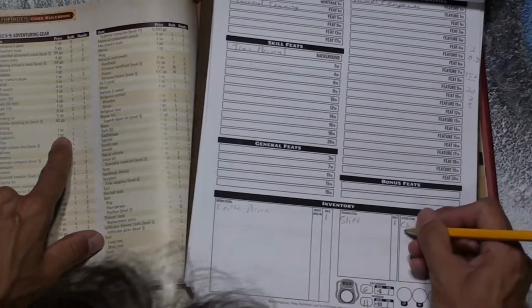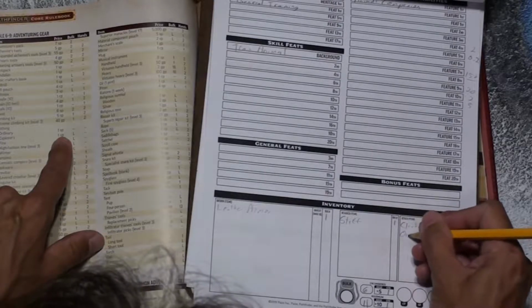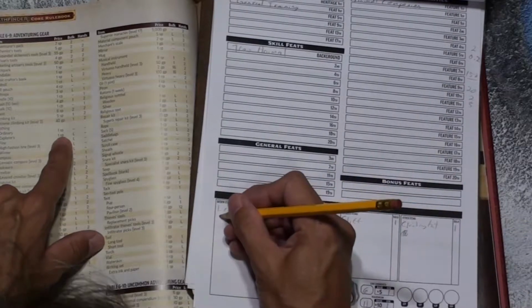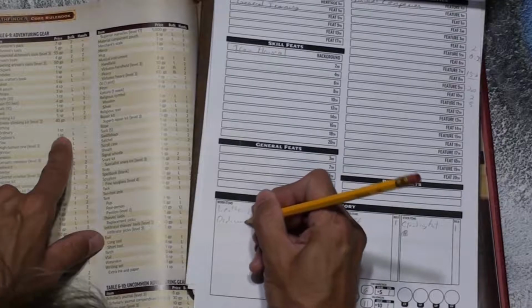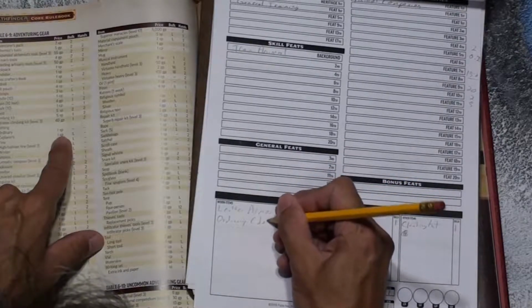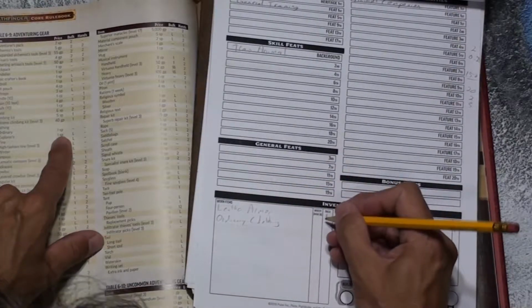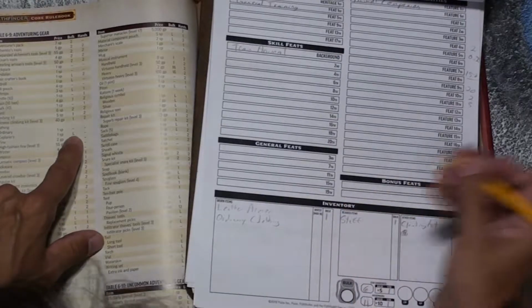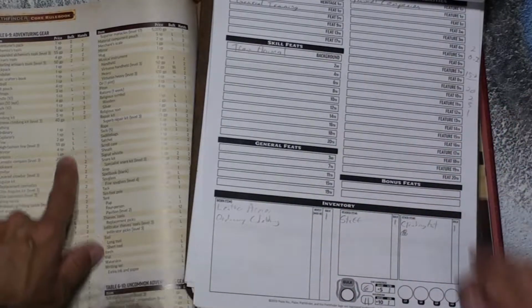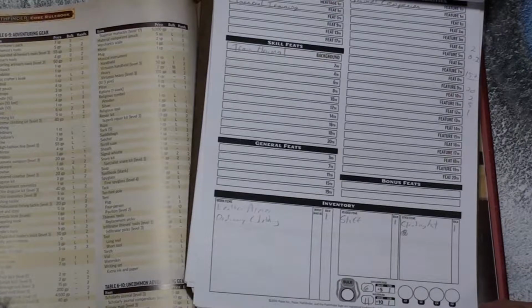Okay, ordinary clothing. More items. No bulk. 1 silver. Don't need a compass, I'm a druid. I can look at the stars or the sun.